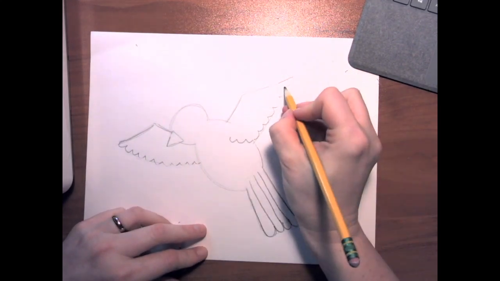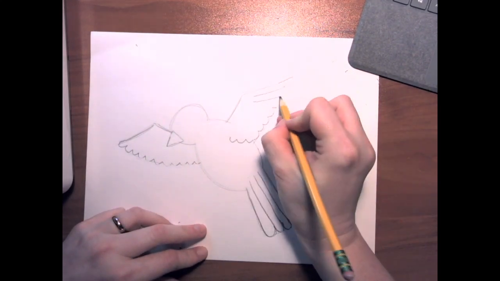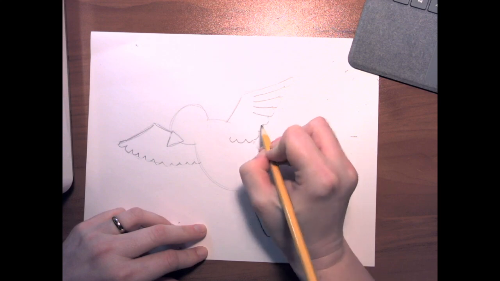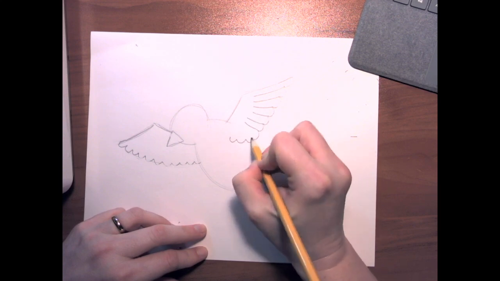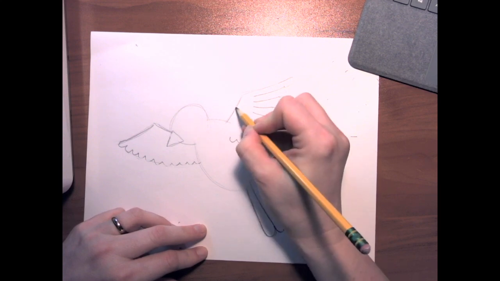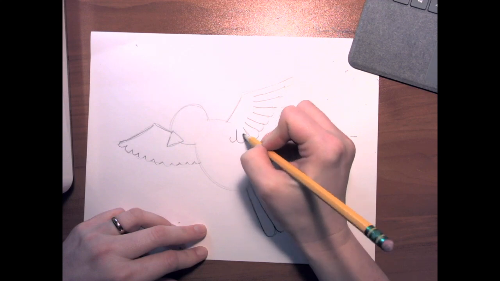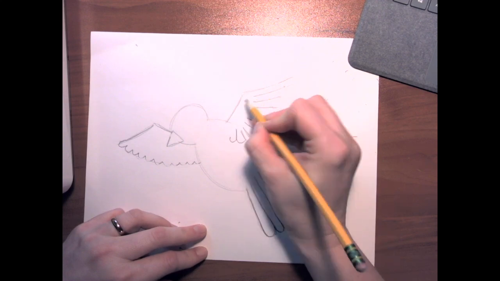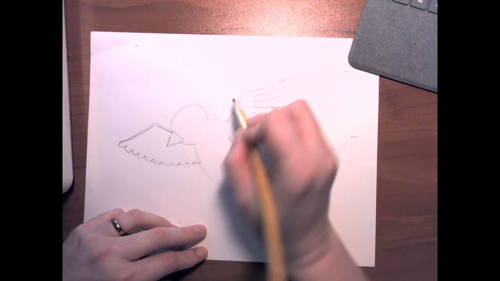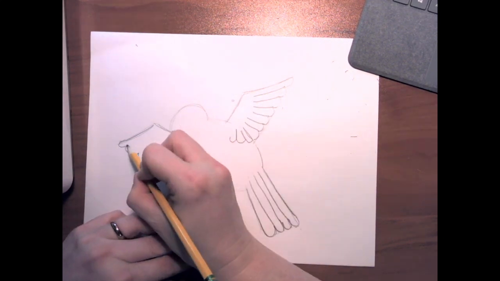Now I can do like I did with the tail feather. I'm going to draw the lines. And I'm going to make these lines come back towards this line right here. You can see that all of these lines are going towards the wing. I'm going to do the same thing over here.